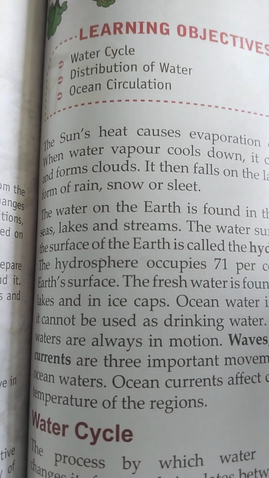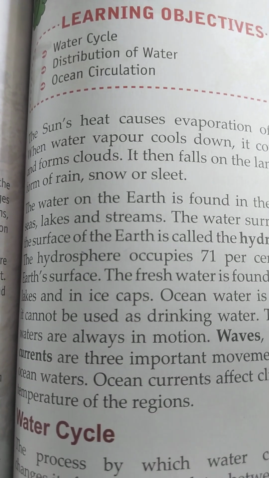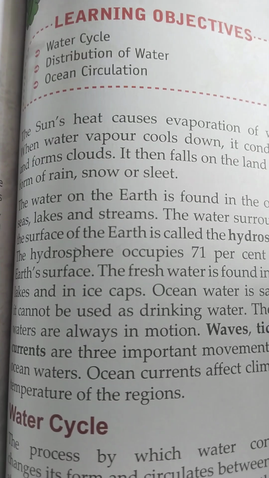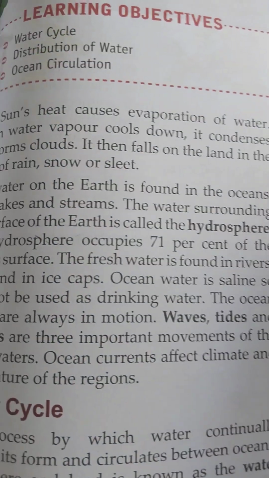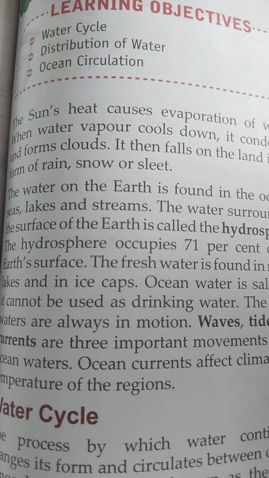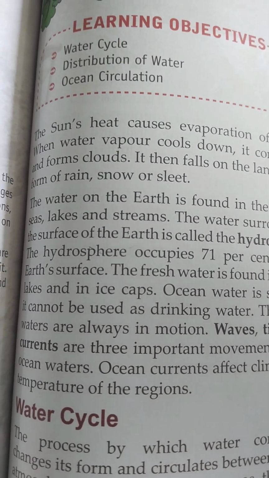Now what happens, children, when the water in the rivers, sea, ocean, etc., gets heated by the heat of the sun, it gets evaporated and it rises up. There it cools down and it forms clouds. It again falls on the land in the form of rain, snow and sleet.